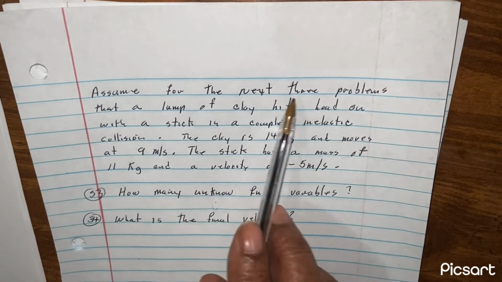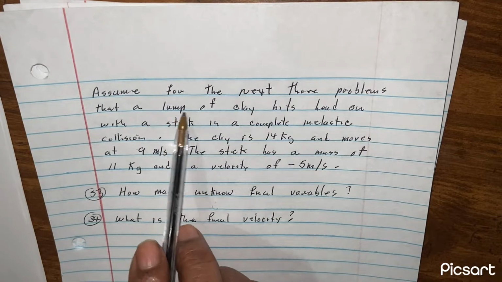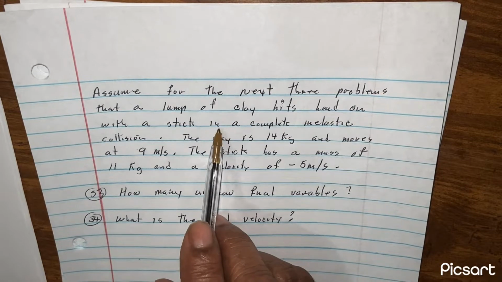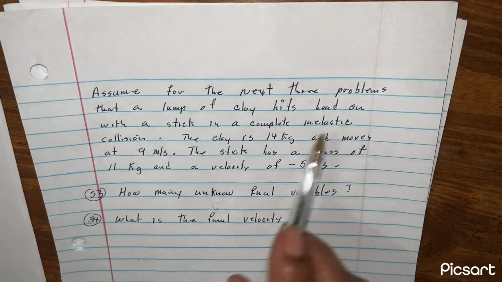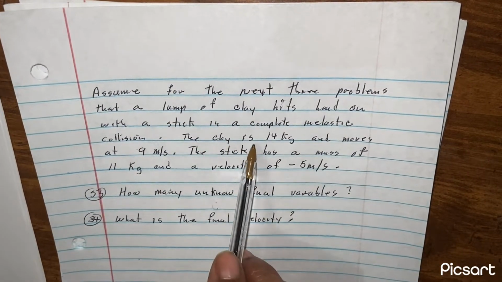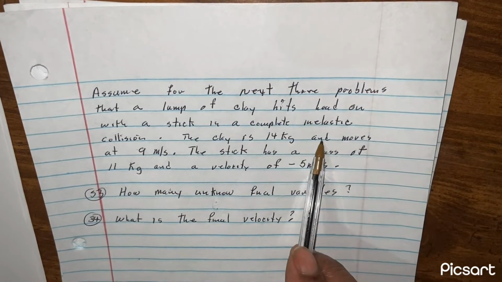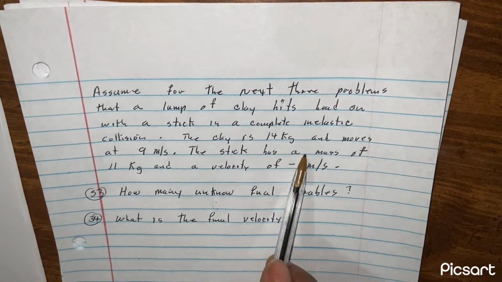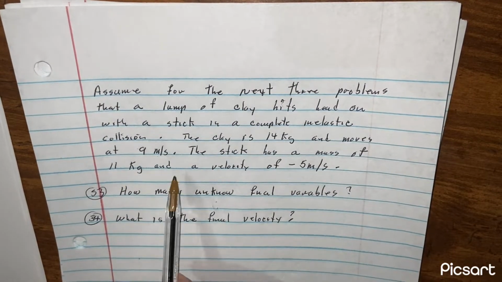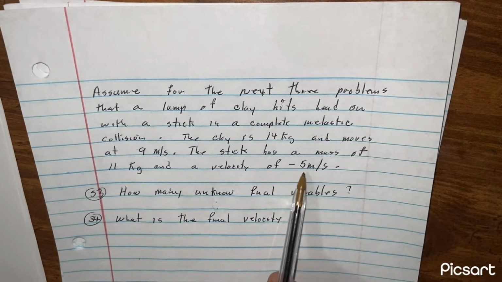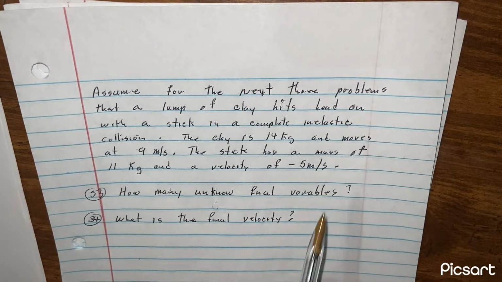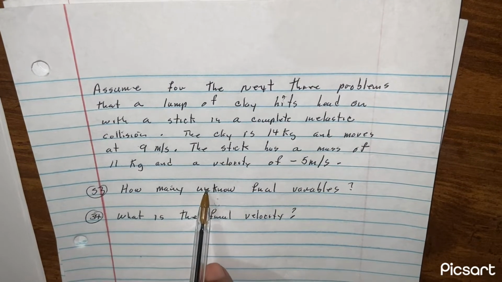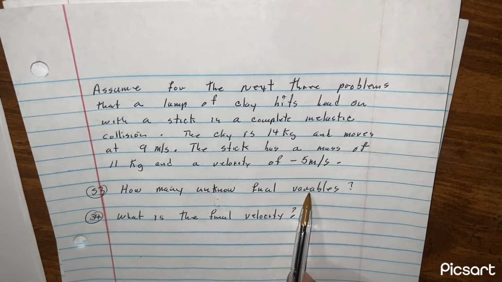Assume for the next three problems that a lump of clay hits head on with a stick in a completely inelastic collision. The clay is 14 kilograms and moves at 9 meters per second. The stick has a mass of 11 kilograms and a velocity of minus 5 meters per second. And question one is, how many unknown final variables?